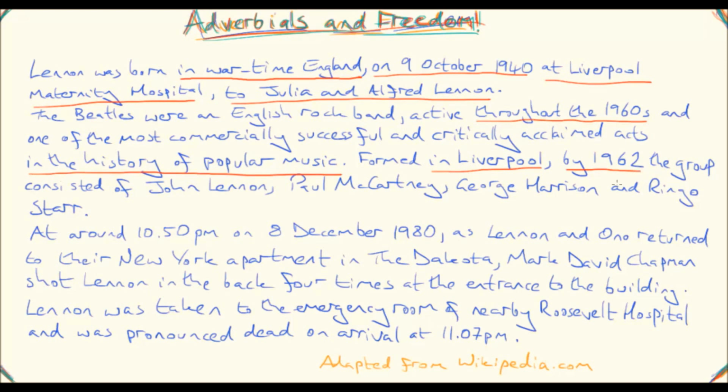The group consisted. So that's it. I mean, really, that's the main clause continuing here. The group consisted. And now we're answering the question, who? Of John Lennon, Paul McCartney, George Harrison, and Ringo Starr. And I encourage you to remember that you really can, if you want to, say, of John Lennon, Paul McCartney, George Harrison, and Ringo Starr, the group consisted. It's a little bit poetic, maybe, but there's really grammatically no problem with it. Let's continue on to the final paragraph.